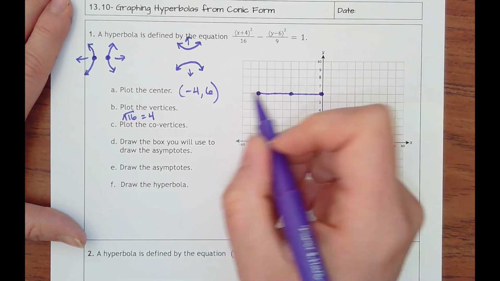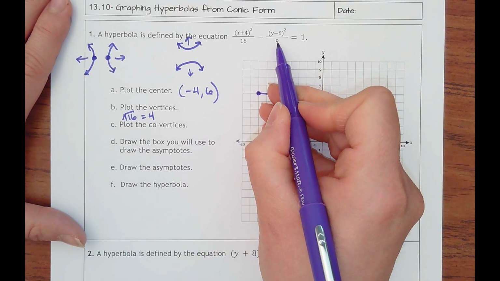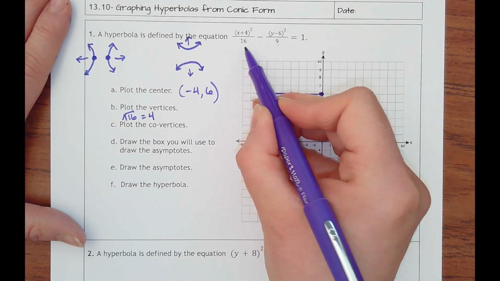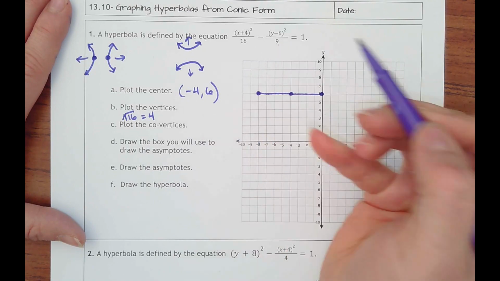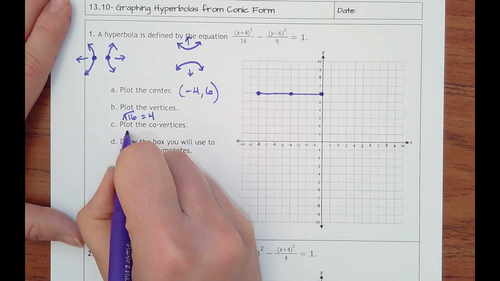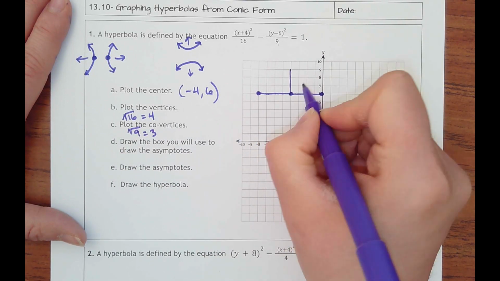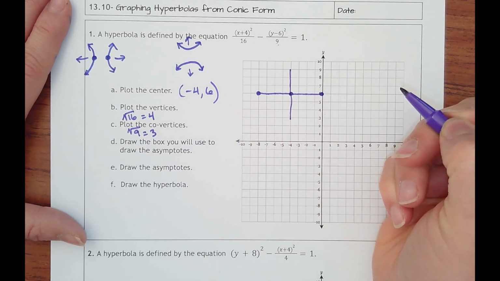Okay, then your co-vertices are going to come from the shorter length here, the 9. I shouldn't necessarily say shorter. These don't matter on this one, which one's bigger or smaller, but it's going to come from the second denominator. And so I'll say square root of 9 is 3. So you go up 3 and down 3.